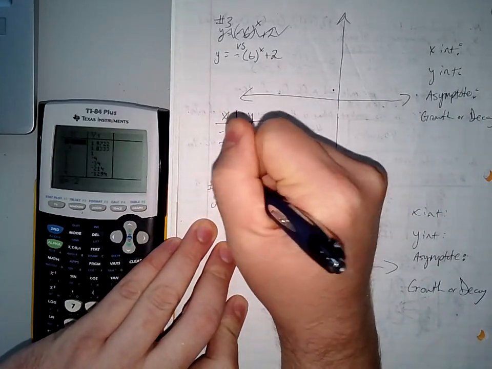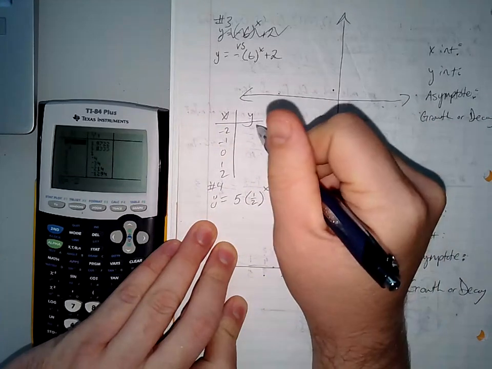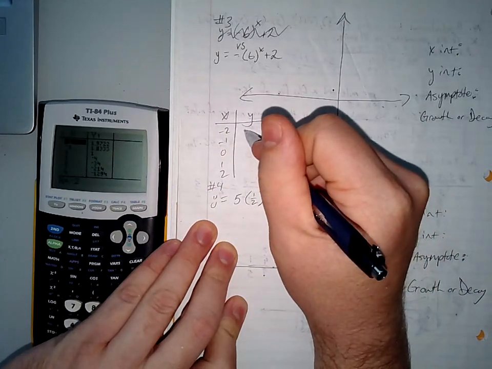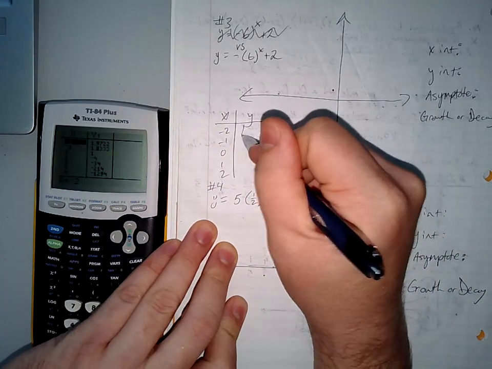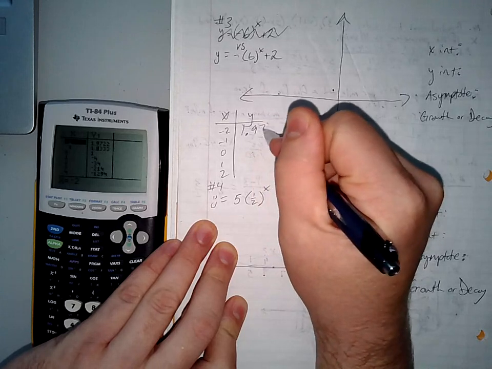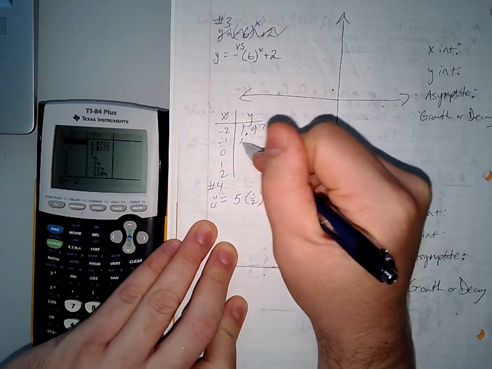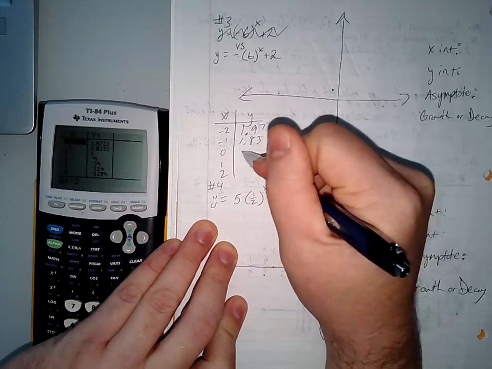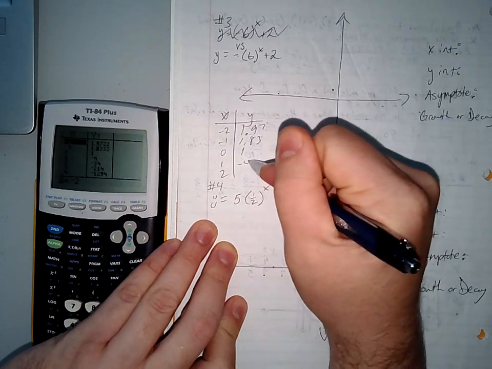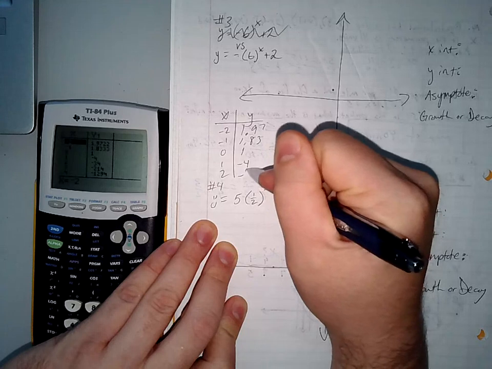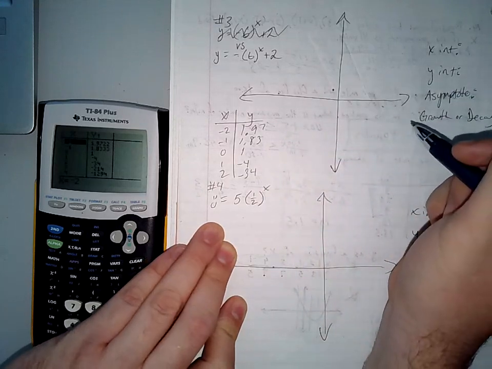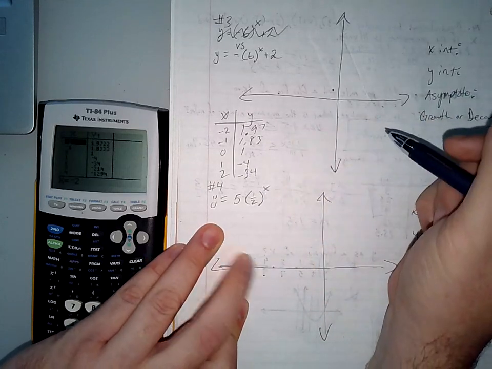We're going to say when x is -2, -1, 0, 1, and 2, y is 1.97, and so on. So something like that. 1.83. We're going to go with 1. We're going to go with -4. And we're going to go with -34. Oh, my goodness gracious. That gets really small really fast.